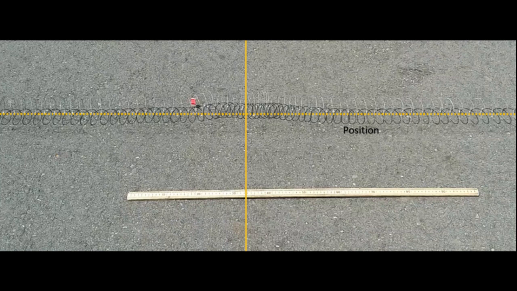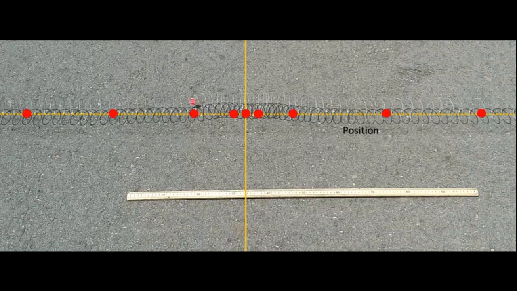We're going to put the data points back on, but this time, instead of making them equally spaced on the x-axis, we're going to space them according to how bunched up or spread apart the coils of our slinky are. So in the middle, as you can see, the coils are pretty bunched up. They're close together. There's a high density of coils.